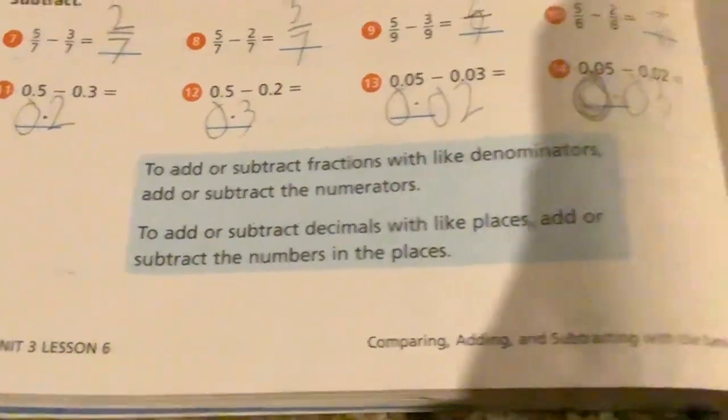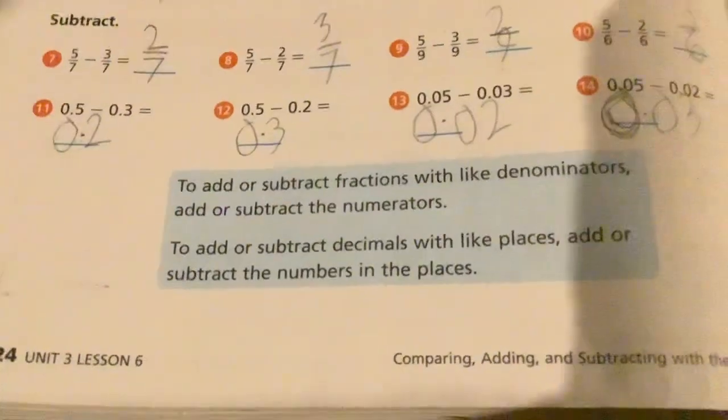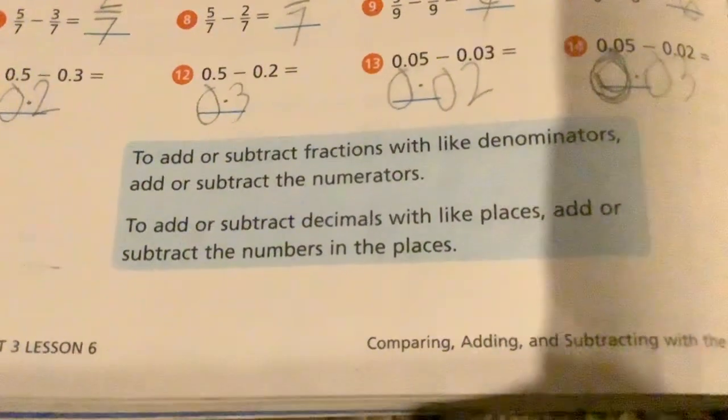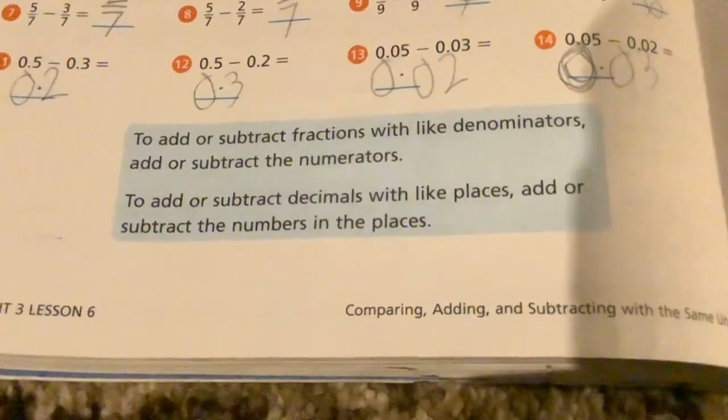To add or subtract fractions with the same denominators or like denominators, add or subtract the numerators. To add or subtract decimals with like places or the same places, add or subtract the numbers in the places. Yes!